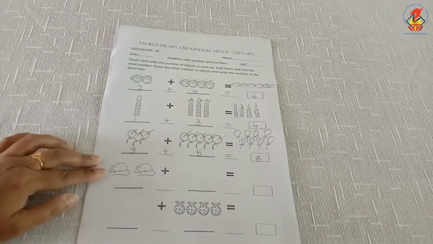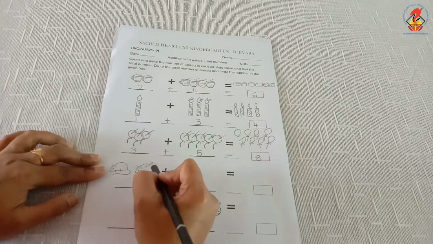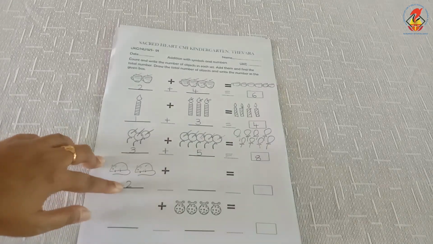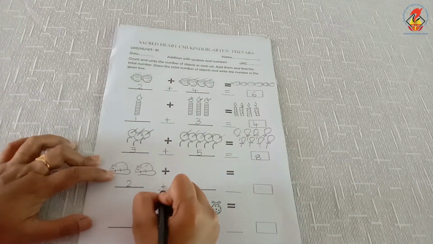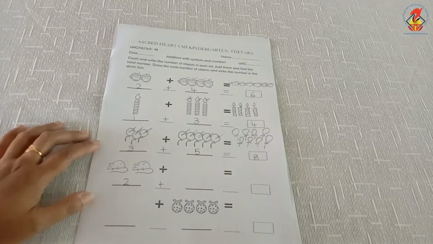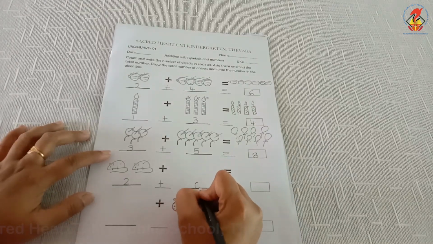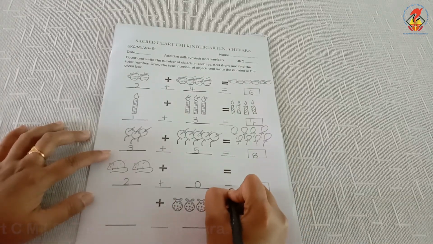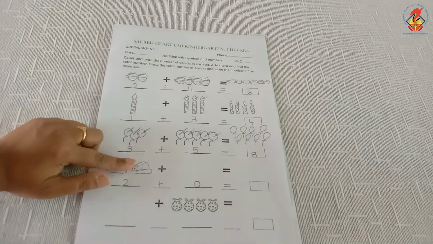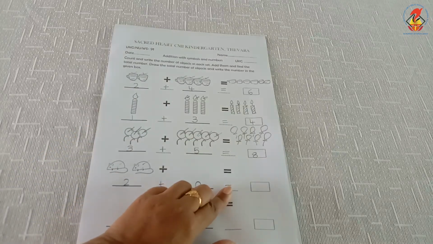The next one, how many rats are there in the first group? 1, 2. So I write here number 2. Then I put a plus sign. Now how many rats are there in the second group? No rats, right? So what do we write here? 0, correct. So we write here 0, equals, see, 2 rats plus 0 equals how many rats?